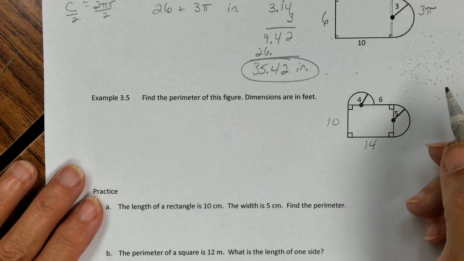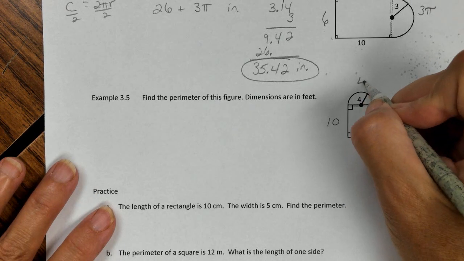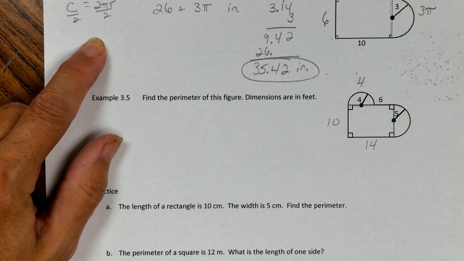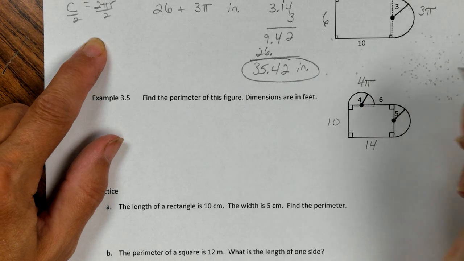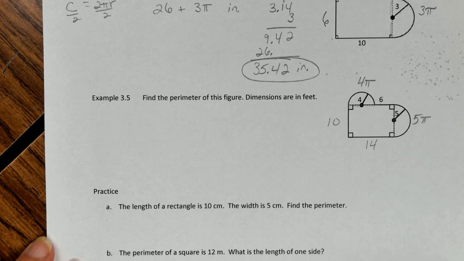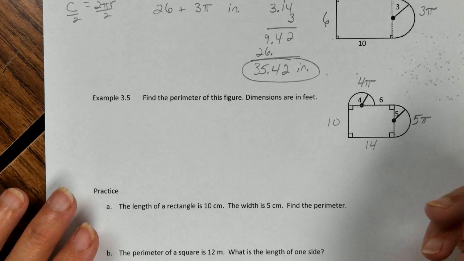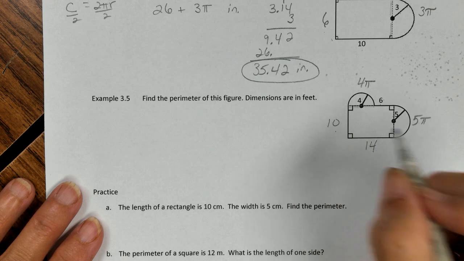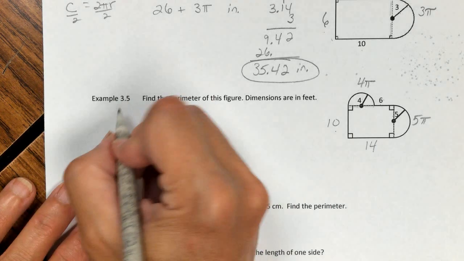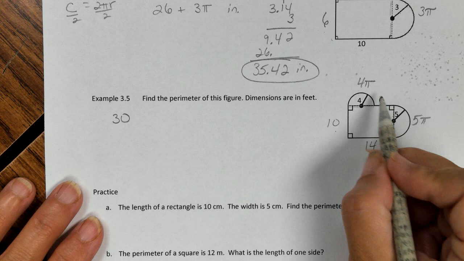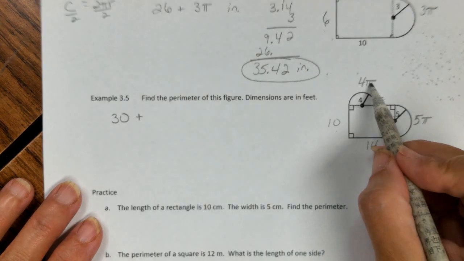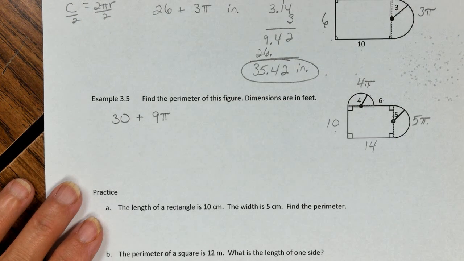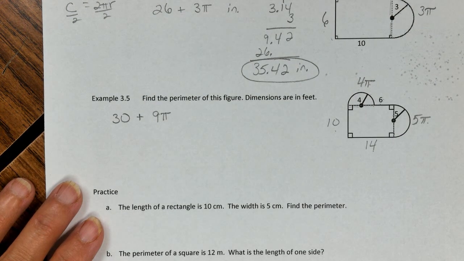And then we have the 2 half circles to label. Again, half the circumference is just pi r. So 4 pi for this one, 5 pi for that one. So for the straight edges, 6 and 14 is 20, plus 10 is 30. And then for the half circles, we have 9 pi, because 4 pi here plus another 5 pi is 9 pi. I am adding those before I multiply by the decimal. It's a little less work.